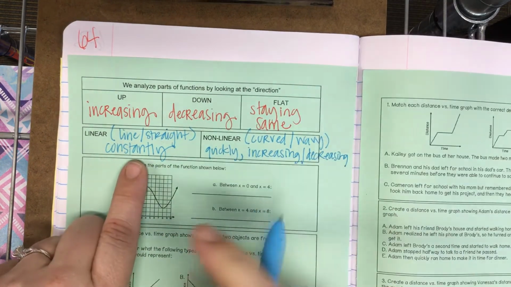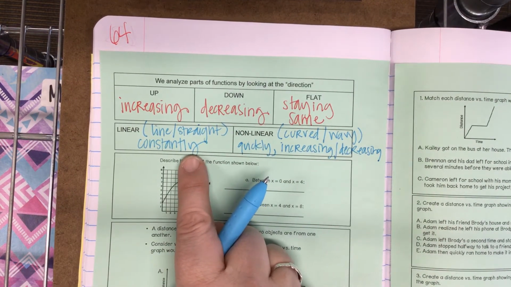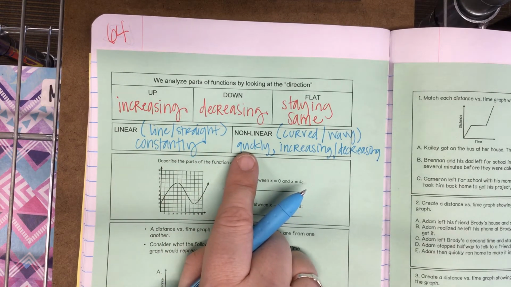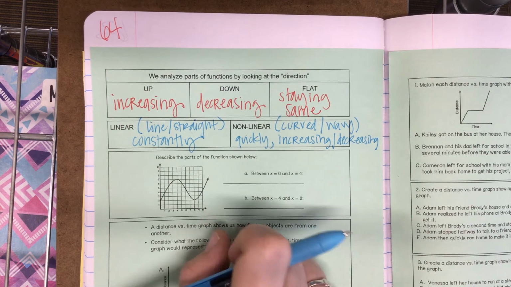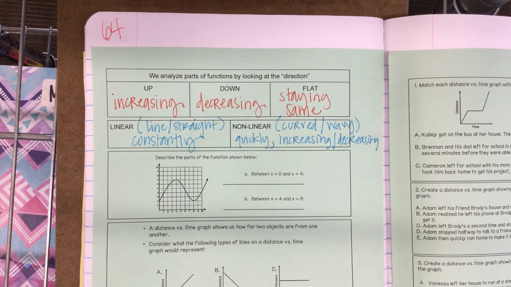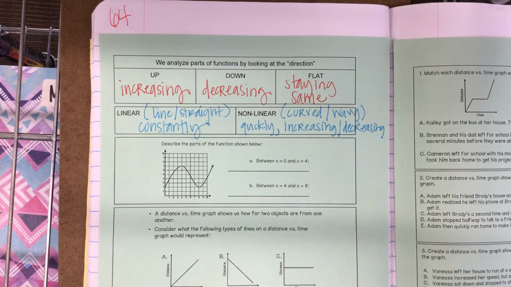If it has the word constantly with it, that means it's a line. If the word constantly is not with the description, it's nonlinear. It's not moving at a constant speed. It might be quickly, Q-U-I-C-K-L-Y. It might be rapidly. It might be slowly. It might be erratically, right? It's just not a constant thing. It has to say constantly if it is linear.